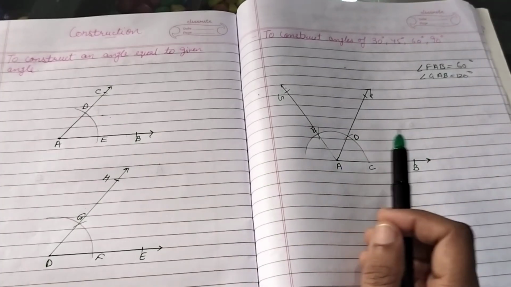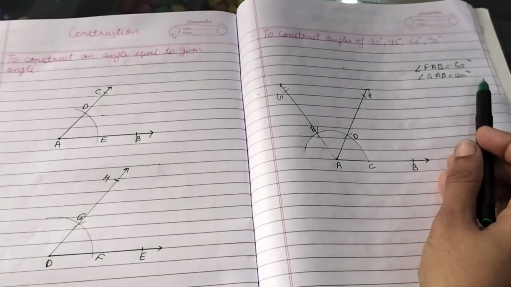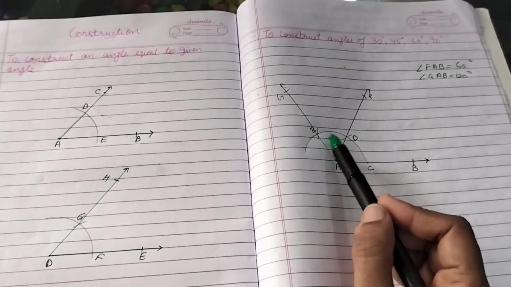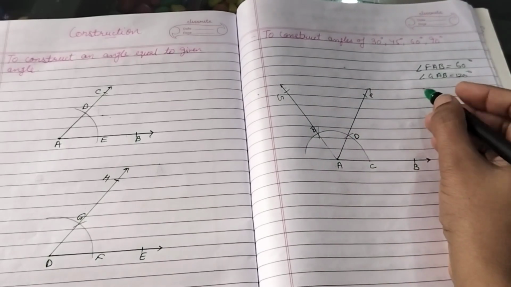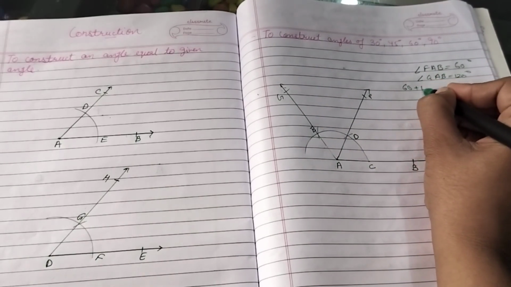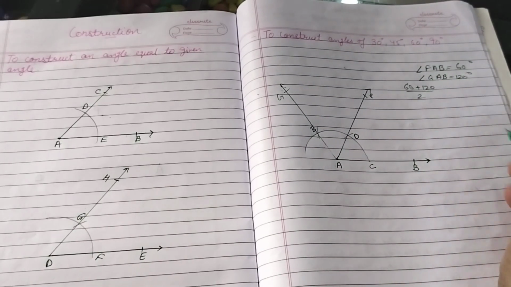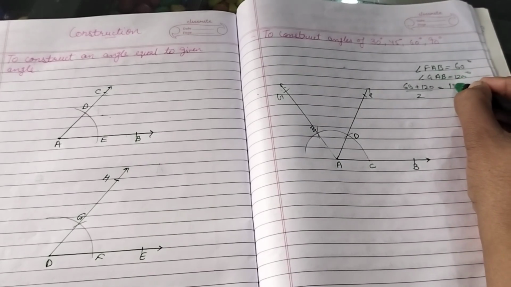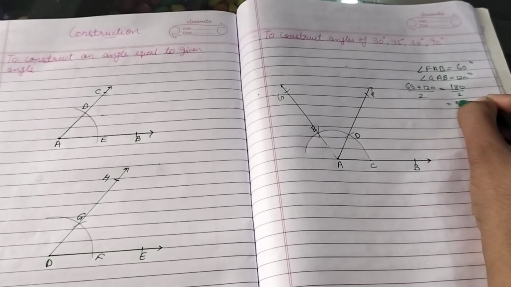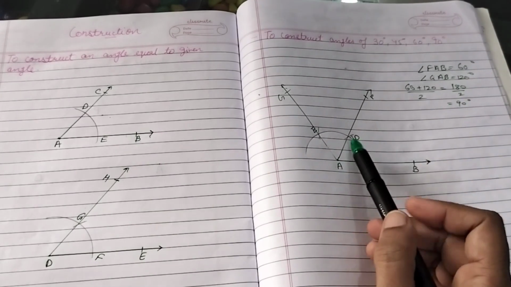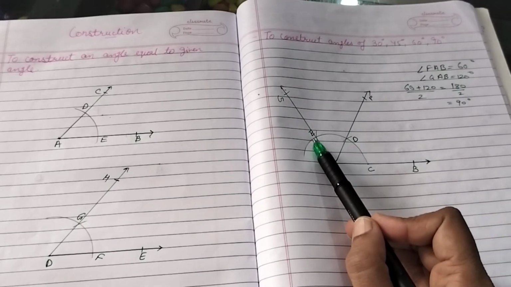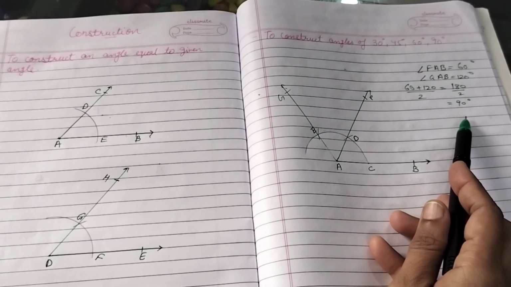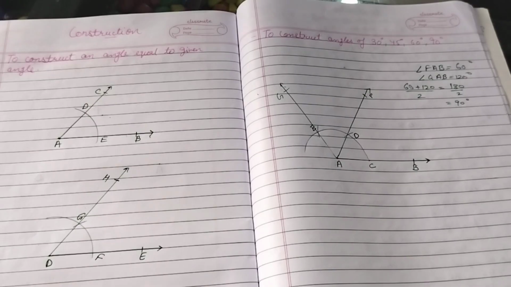Now if we will be bisecting your angle 60 degree and 120 degree, then we will be getting your 90 degree. Bisecting means 60 plus 120 divided by 2. 60 plus 120 will be your 180. 180 divided by 2 is your 90 degree. So if we will be bisecting your 60 degree and 120 degree, we will be getting your 90 degree. So how we will be bisecting it?